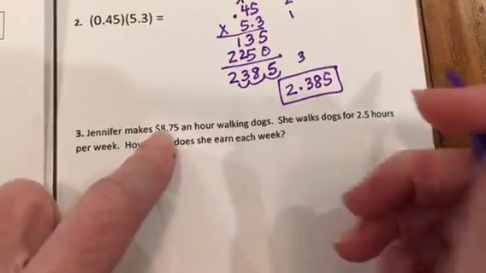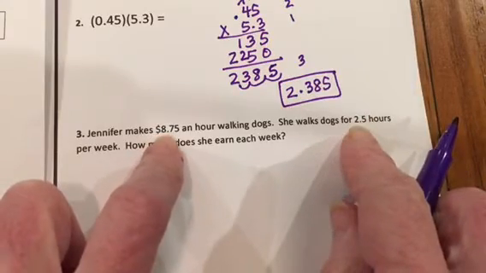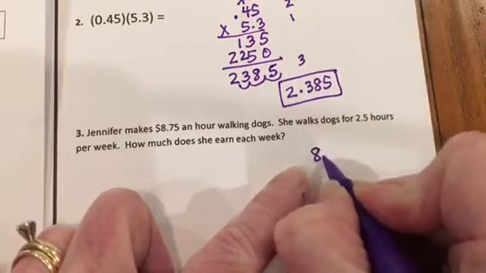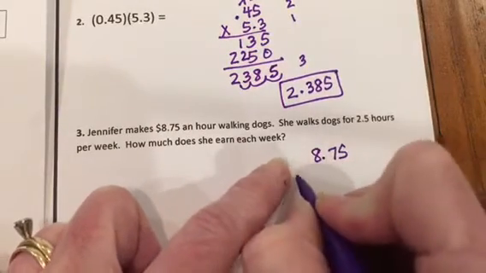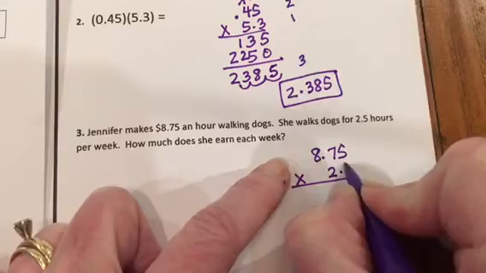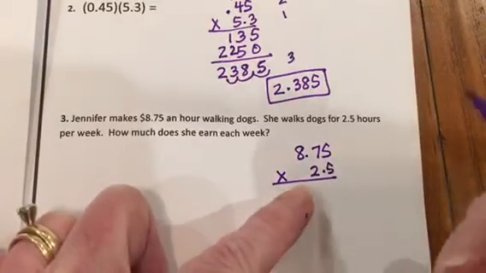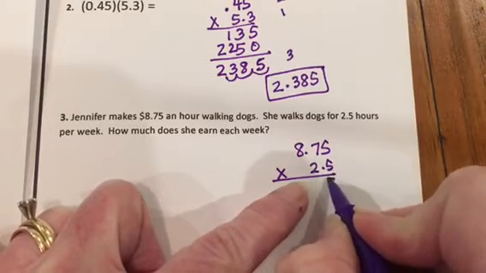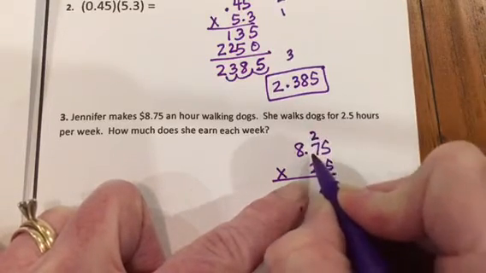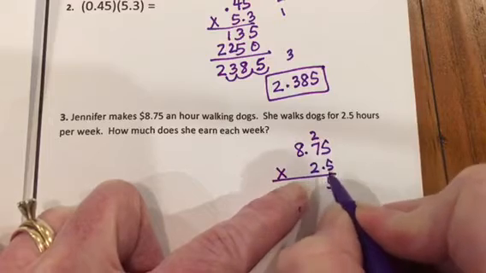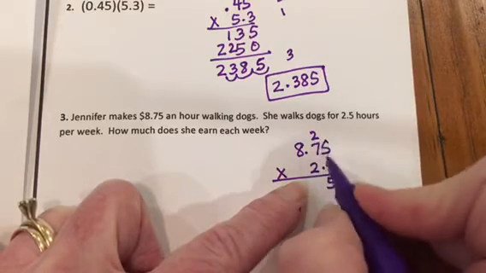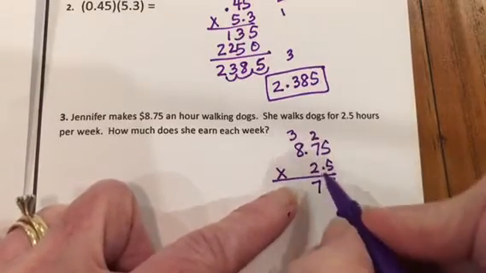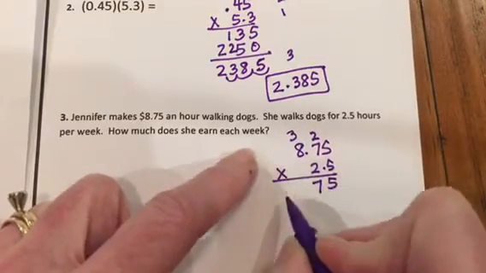All right, so I want to put the one with the most digits on the top, and this one has 3, this one has 2, so I'm going to use the 8.75 first, and then I'm going to multiply times 2.5. Again, I'm not lining up any decimals or adding any zeros. I only do that with adding and subtracting. So start with the 5. 5 times 5 is 25. Carry your 2. 5 times 7 is 35 plus 2 is 37. 5 times 8 is 40 plus 3 is 43.